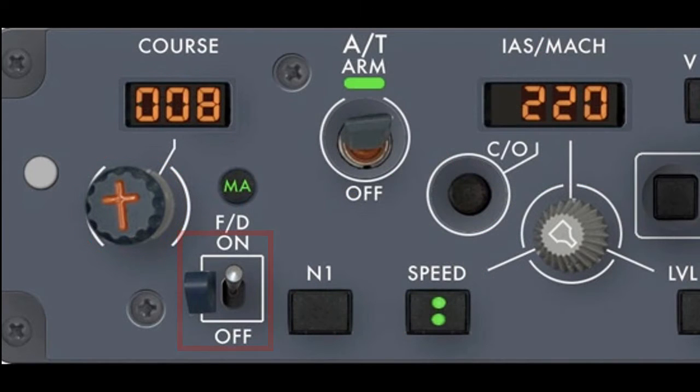Moving across, we come to the flight director switch. This will turn the associated flight director off. In this case, the captain's flight director. If turned off, the pilot will not have any flight director guidance, and the crosshairs will disappear. This means the pilot will have to fly the aircraft on pure instrument flying, which we call raw data.